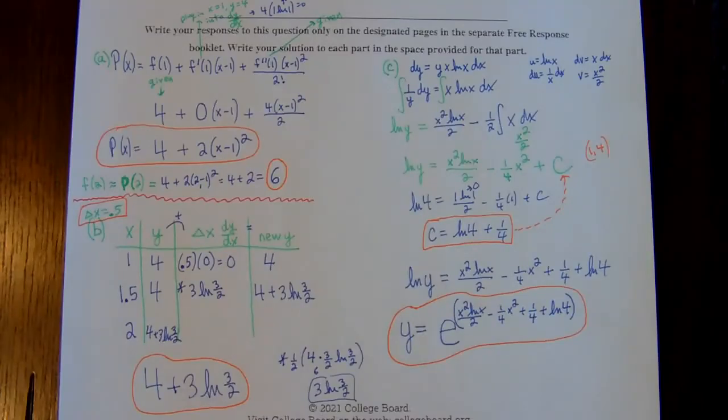No calculator problem, got Taylor polynomial, Euler's method, and then just a differential equation integrating both sides here. So this could be a really good problem for us. I think we can be perfect with all parts of this thing, right?